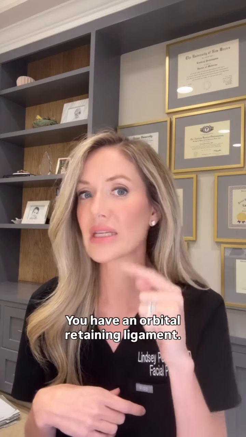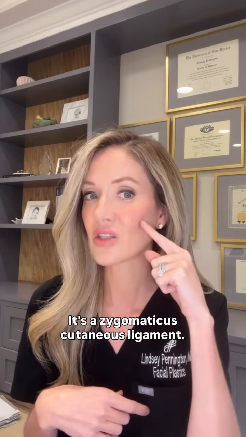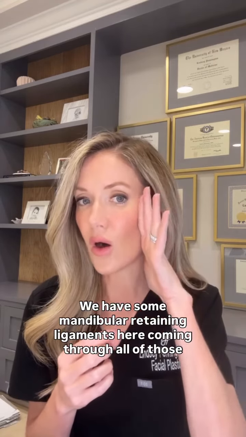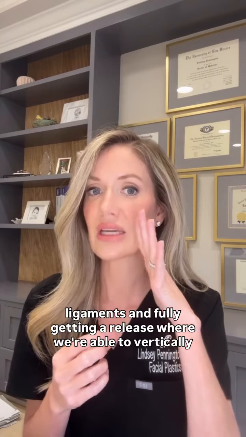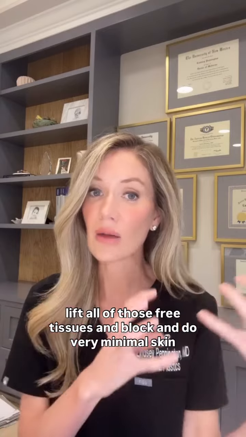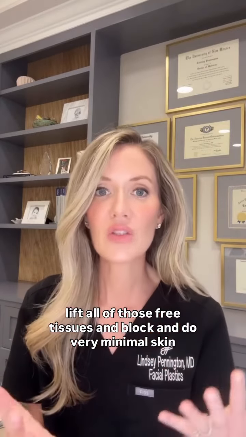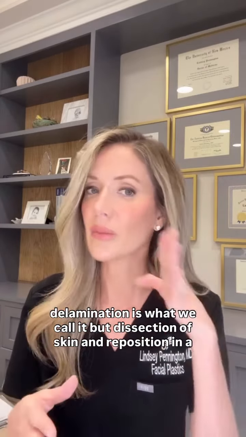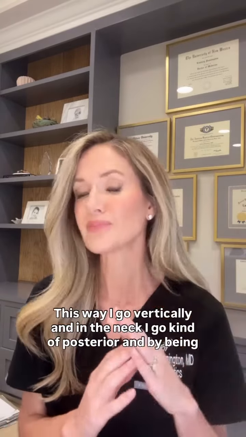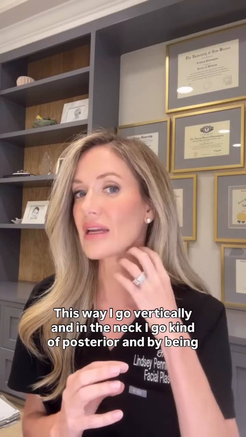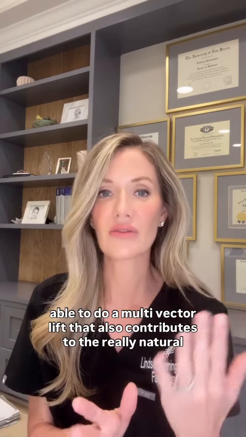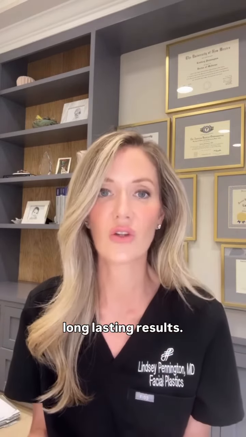You have an orbital retaining ligament, the zygomaticocutaneous ligament. We have some mandibular retaining ligaments here, coming through all of those ligaments and fully getting a release where we're able to vertically lift all of those freed tissues en bloc and do very minimal skin delamination, is what we call it, but dissection of skin and reposition in a very natural manner. This way I go vertically, and in the neck I go kind of posterior. And by being able to do a multi-vector lift, that also contributes to the really natural, long-lasting results.